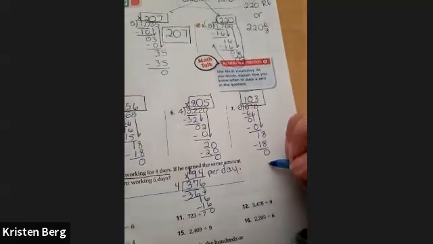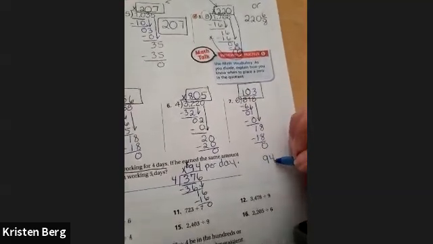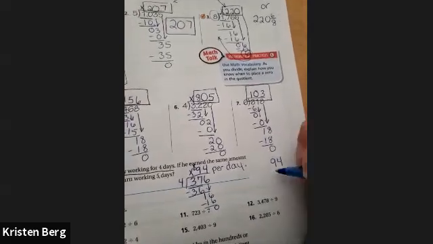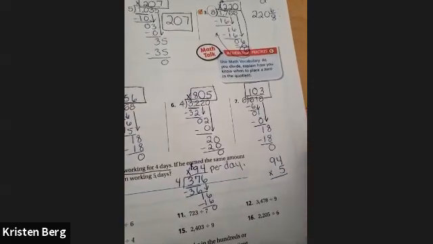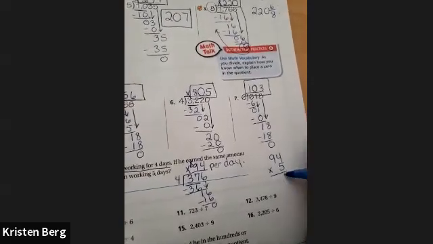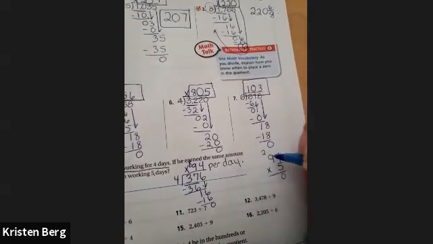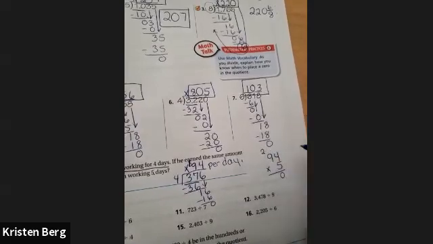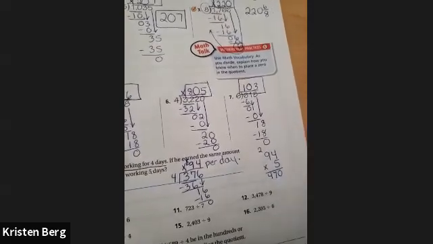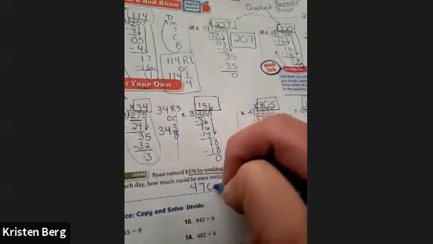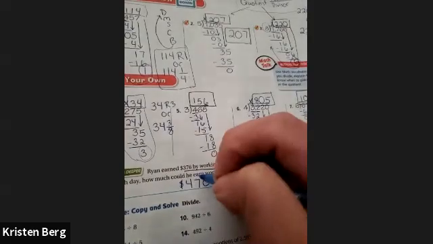Well, as we were talking about in previous lessons, you should know to take that 1 day and just multiply it by 5, because there are 5 days. So then we should do this. 5 times 4 is 20. Carry your 2. 5 times 9 is 45, plus 2 is 47. So therefore, your answer would be $470 for 5 days. That is your final answer.